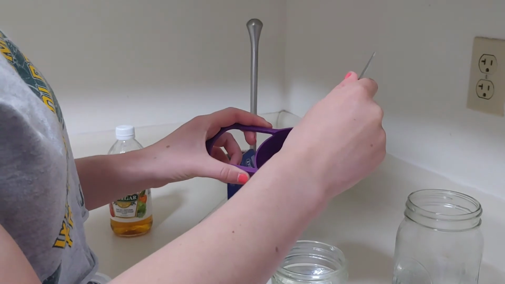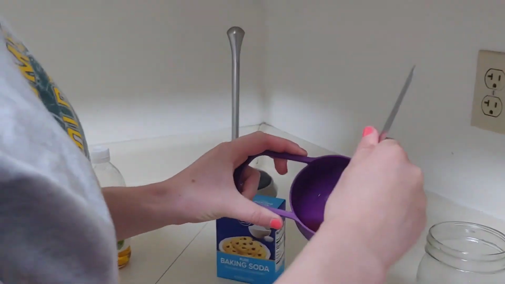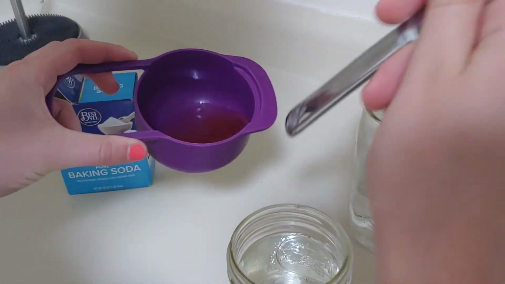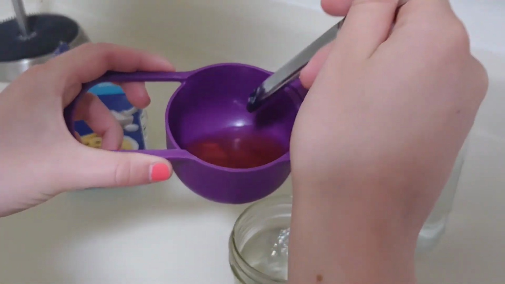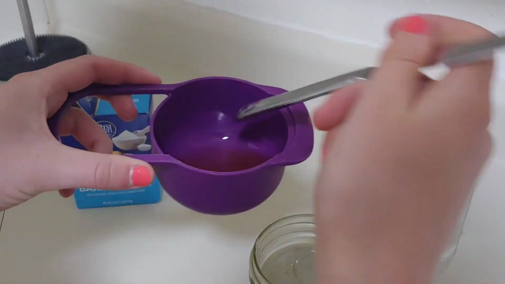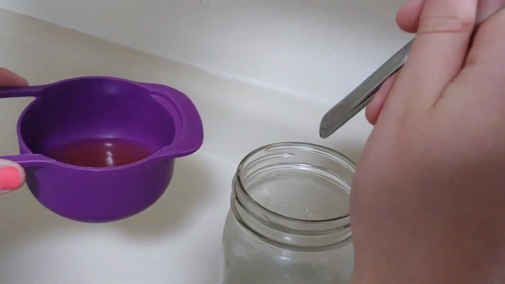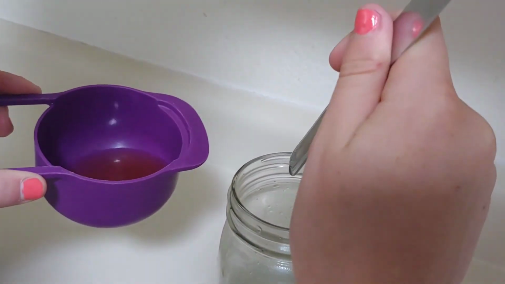Now we're going to put 3 drops of our apple cider vinegar into both of our solutions. So 1, 2, 3. All right, and we're going to put it in here. 1, 2, 3.